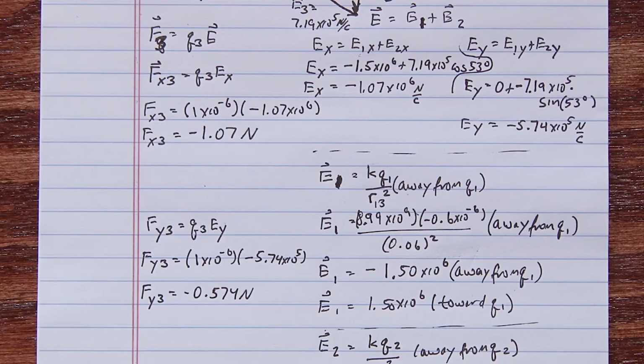So we have been working with the electric field created by a point charge. The electric field of a point charge depends on a constant K. It depends on the amount of charge that's creating the electric field. It points away from a positive charge and towards a negative charge. And the electric field strength decreases as the square of the distance that we are from the center of that charge. Now we've encountered this before.